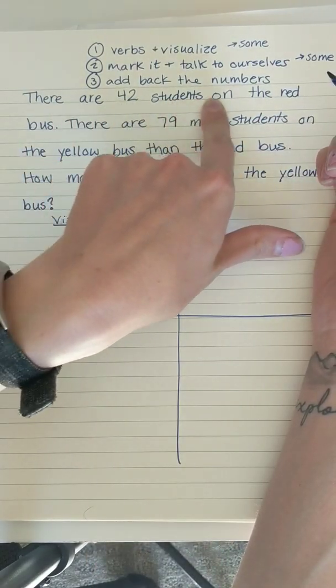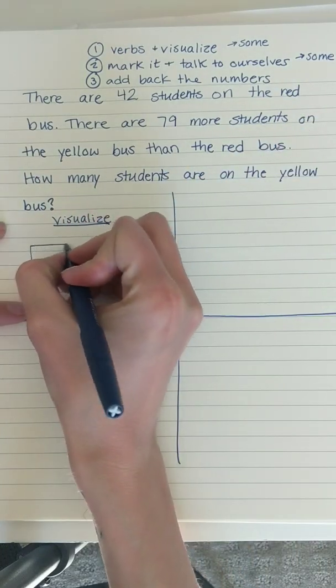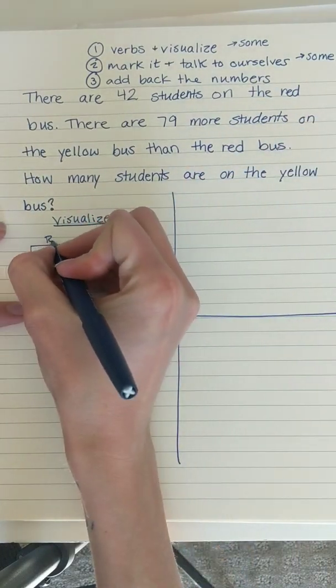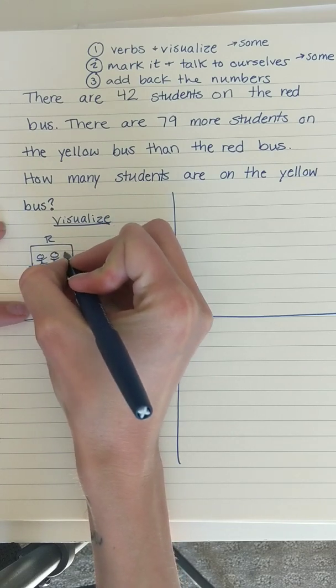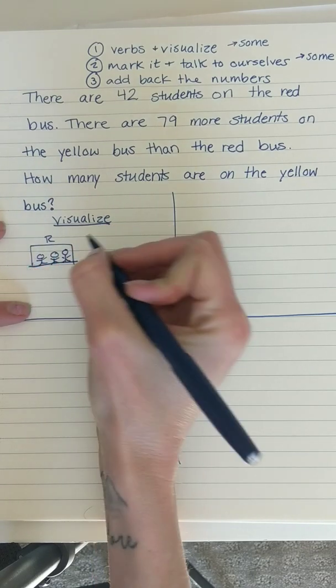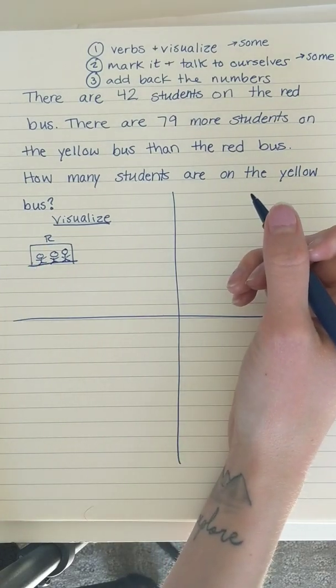There are some students on the red bus. So I'm going to go ahead and draw this, put red bus, draw that there are some students. Keep it really quick and simple because I'm solving a math problem, not doing an art project, right?